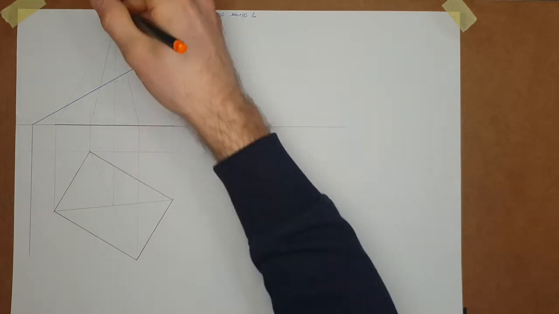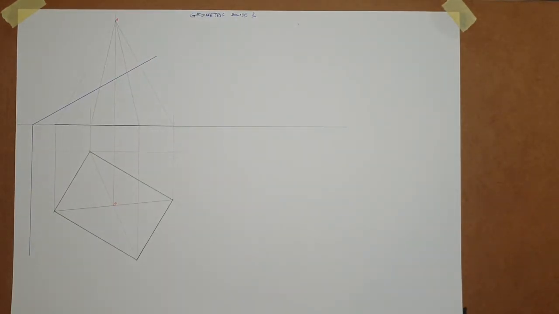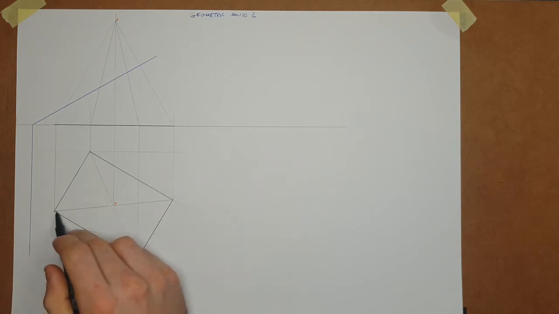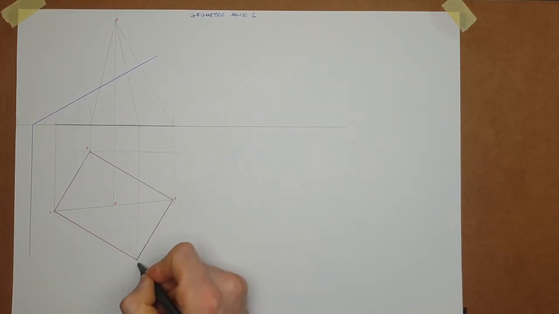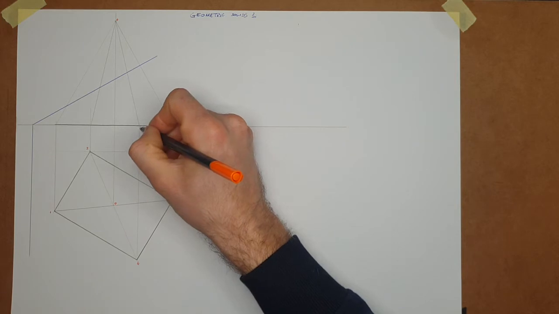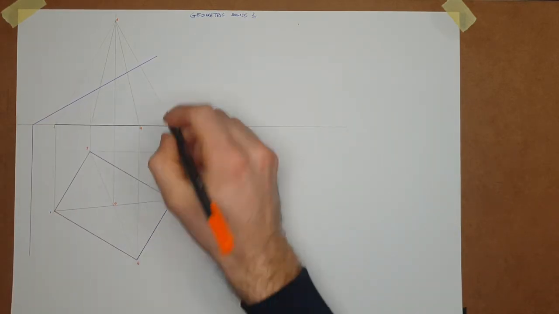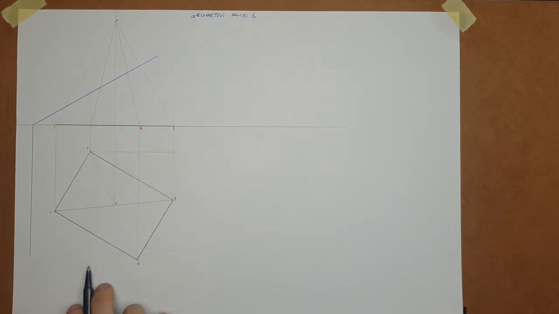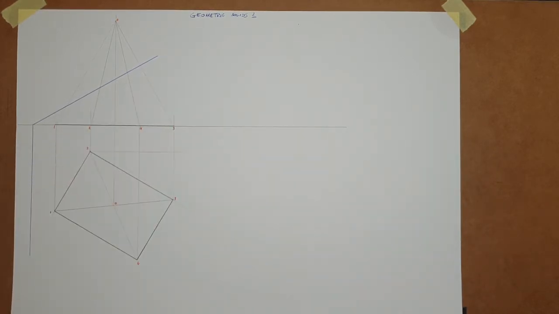I always call the apex there point 0, just a habit. And I'll label my 4 edges, so 0 goes down to 1 on the ground, it goes down to point 2, down to point 3, and down to point 4. And I've labelled those in elevation. 4's here at the front with me, 1 is here at the left, 3 at the right, and 2 at the very back of the object, so that's going to be my hidden detail. And now I can see exactly what's happening.